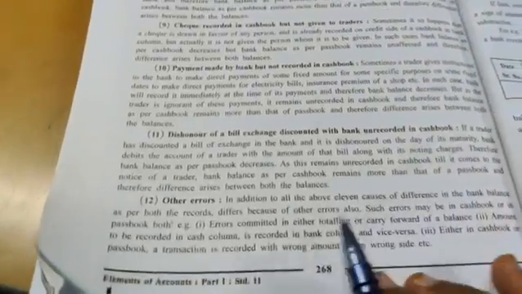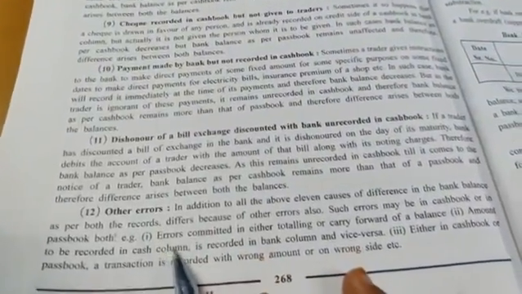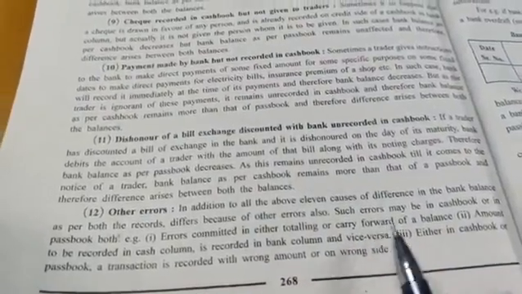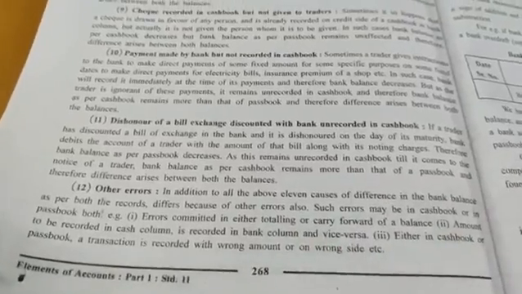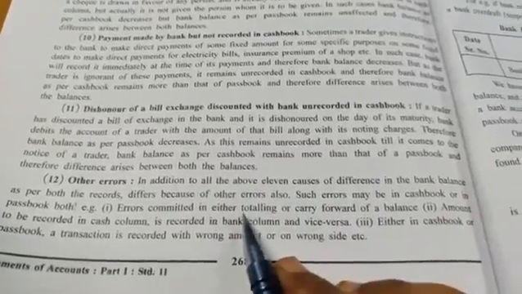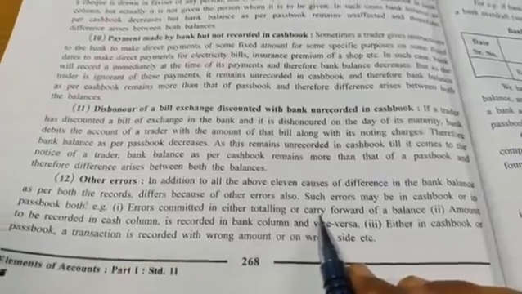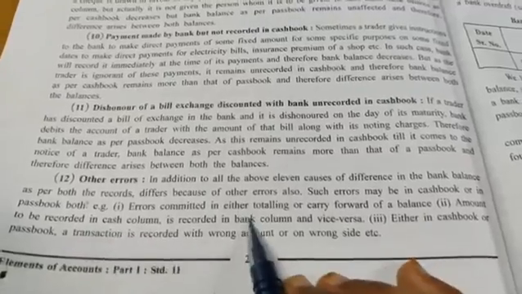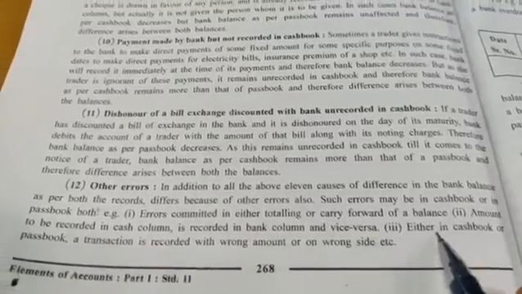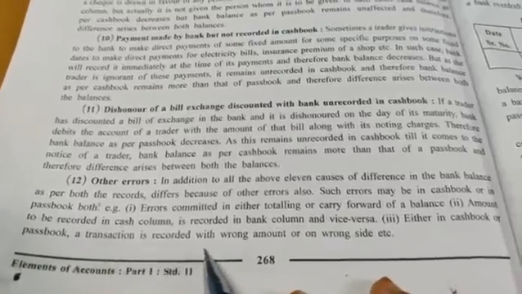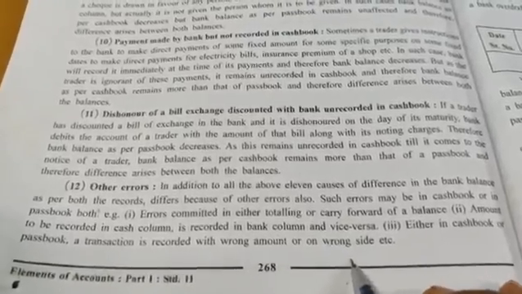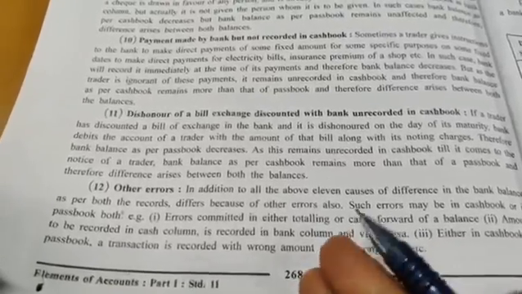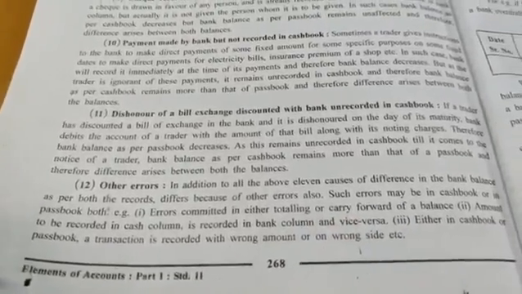Okay, so other reasons. See, what are the other reasons? Error committed in either totaling or carry forward. There is no mistake in recording, but a carry forward or totaling mistake is there. Amount to be recorded in cash column is recorded by mistake in bank column. Either in cash book or passbook a transaction is recorded with wrong amount or on wrong side. So the amount is wrong and the side is also wrong. So there may be such kinds of other errors also.